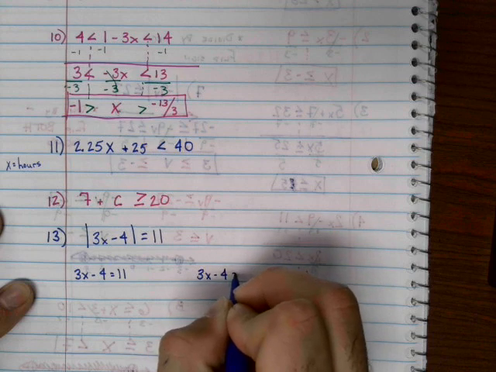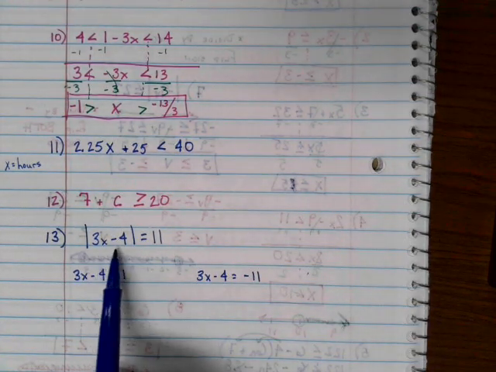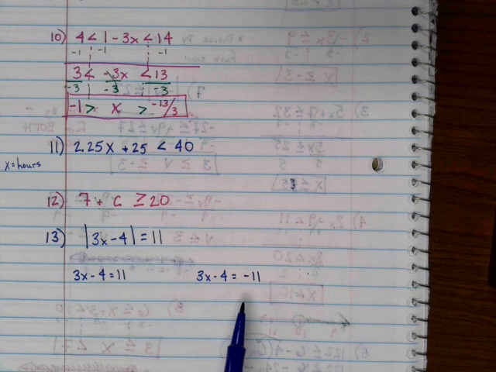3x minus 4 equals negative 11. Okay. You're going to set what's inside the absolute value bars equal to your positive solution and your negative solution. And then you're going to solve because the absolute value, you have 2 different answers.